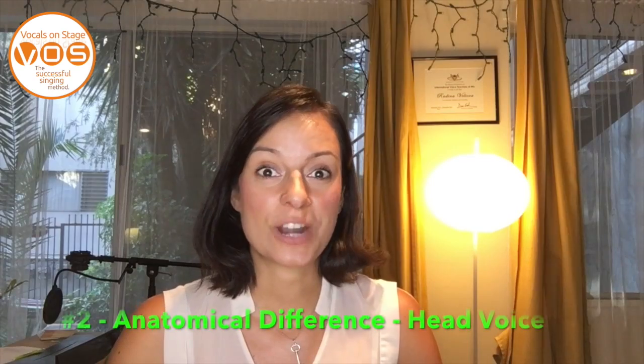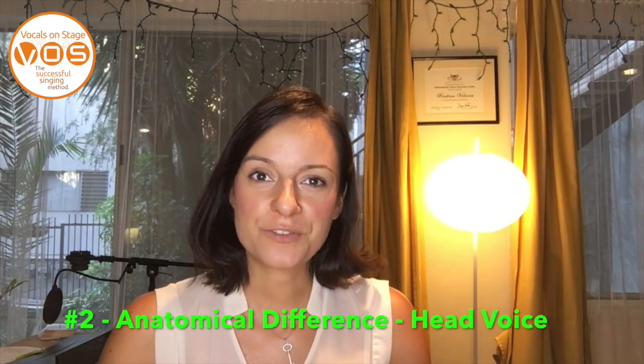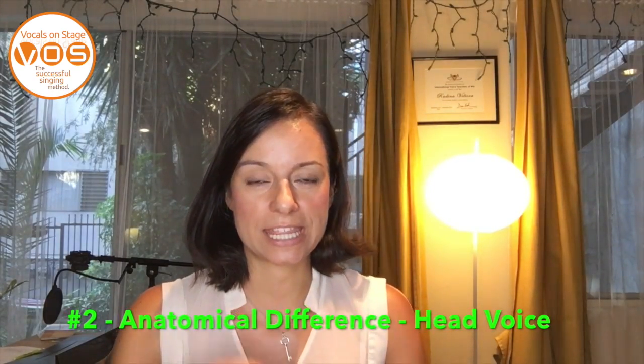Anatomical differences for head voice. So, in head voice, the vocal folds are also stretched and they are long. However, there is more compression on the vocal folds. So more mass of the vocal folds is actually vibrating. You don't have that gap where the air can rush through that makes that sound so airy as in falsetto. A head voice sound is a cleaner and clearer sound because there's not so much air rushing through because the vocal folds are actually closed.